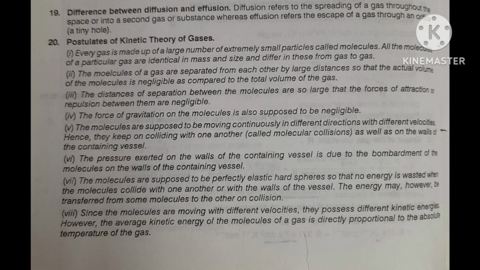First point, every gas is made up of a large number of extremely small particles, and those small particles are called molecules.